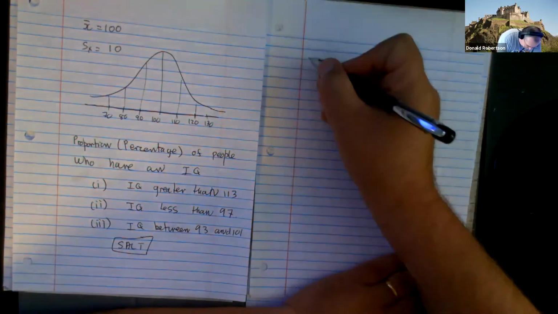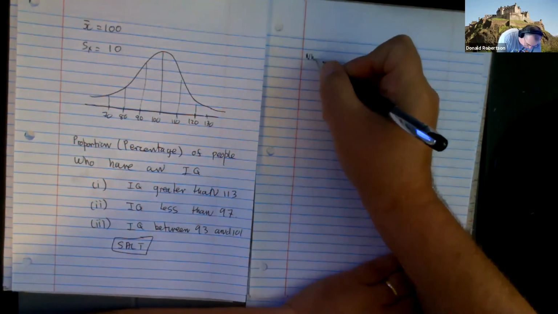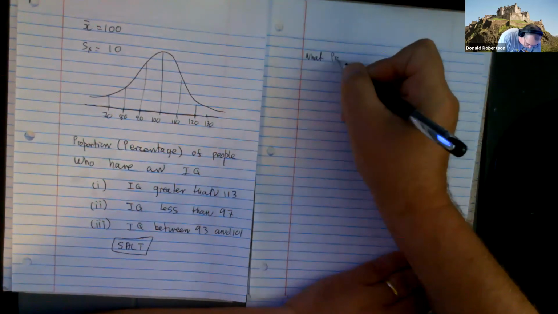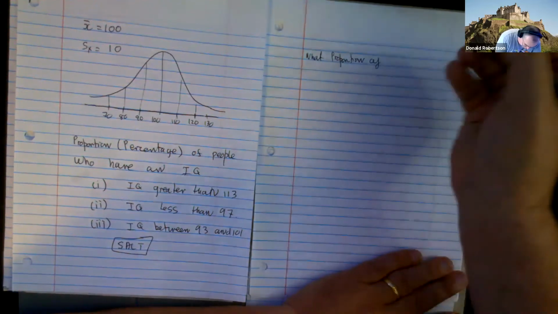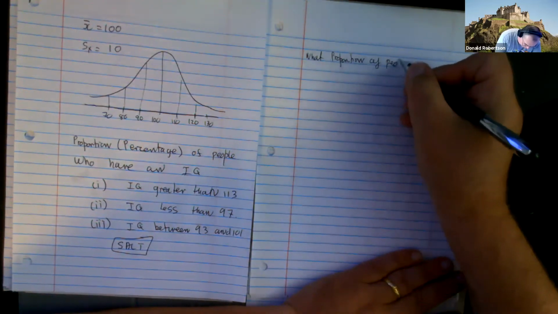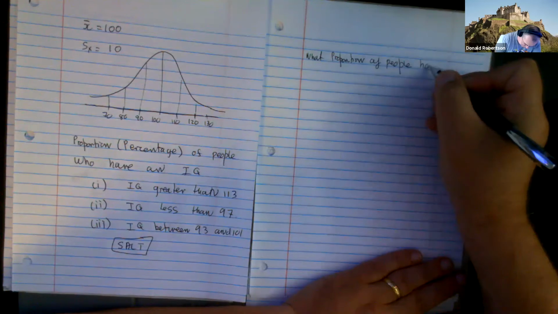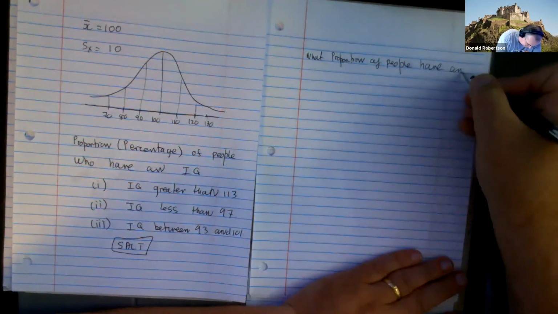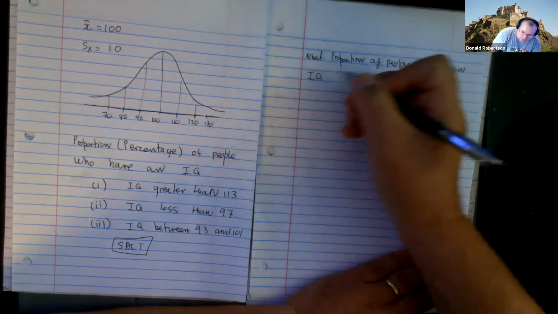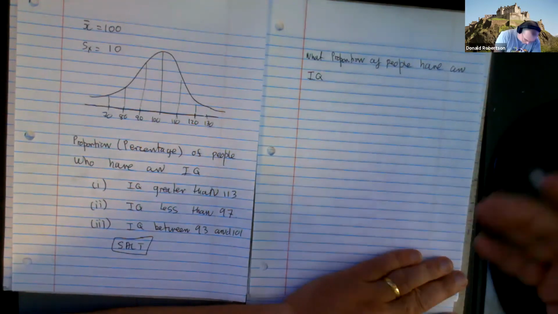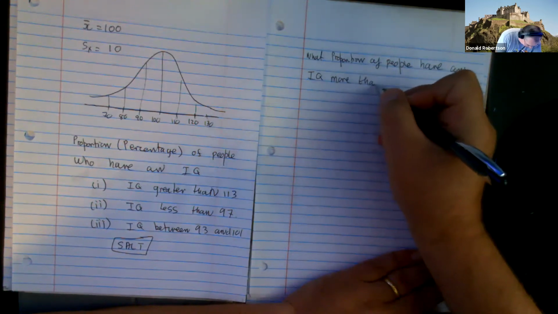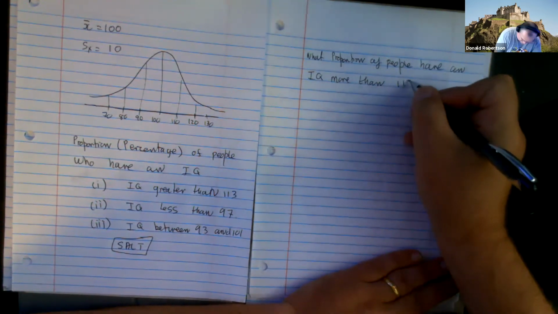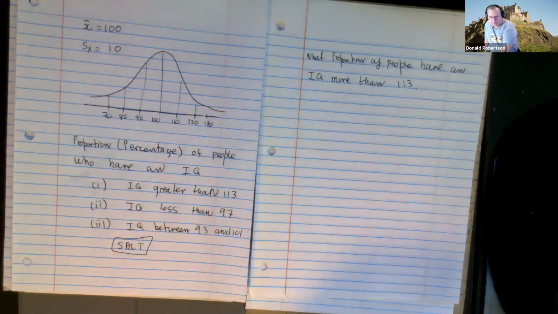So you would say something like, what proportion of people, or the sample, depends on the story, have an IQ, and then you would use words like greater than, more than, things like that. I'm going to use more than because I want to. 113. That is a lot of English, right?